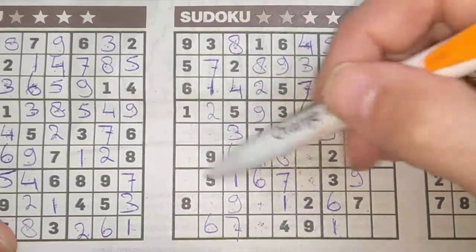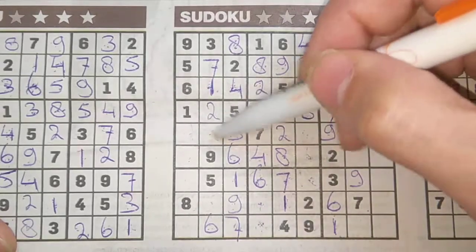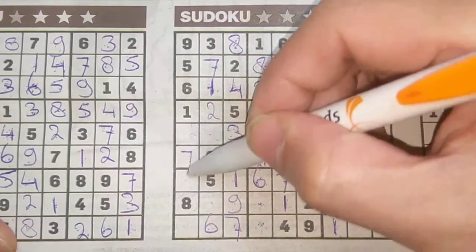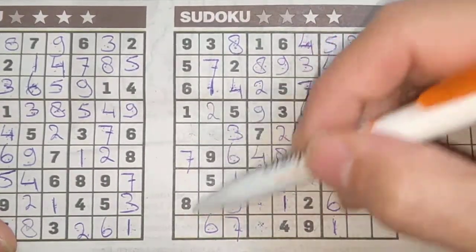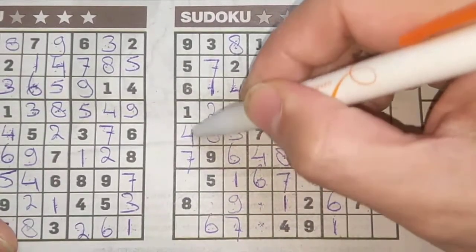3 boxes missing in this big square. One of the missing numbers is a 7. We have a 7 here, so no 7. In these 2 boxes, 1 box remains, so the 7 should be here. 1, 2, 3, 4 is missing, and the 8 is missing. We have an 8 there, no 8 there. 8 should be here, and the 4 goes there.